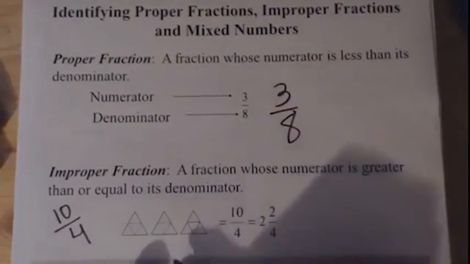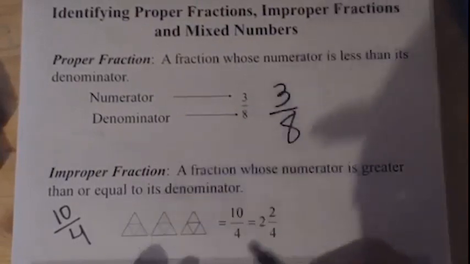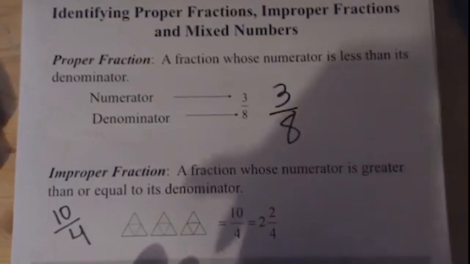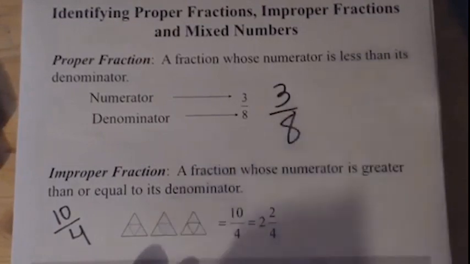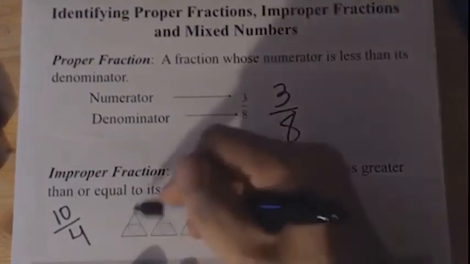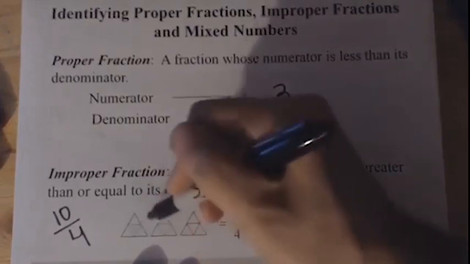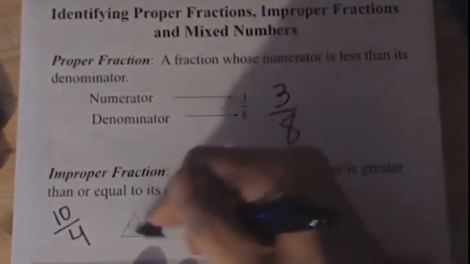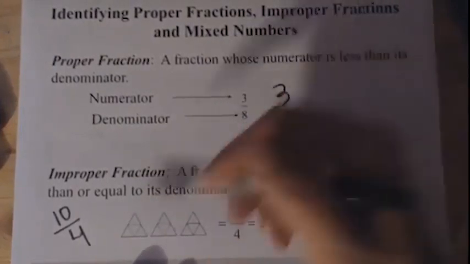So here also is a diagram of what 10/4 would look like. They're drawn as triangles here, but they're separated into 4 equal pieces apiece.